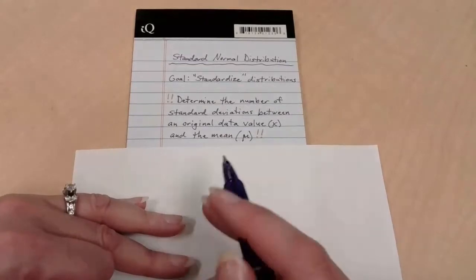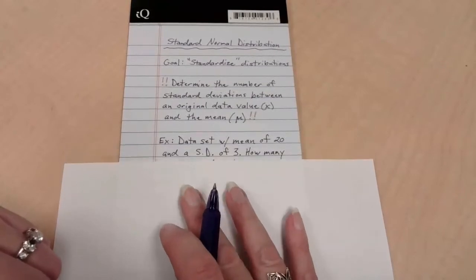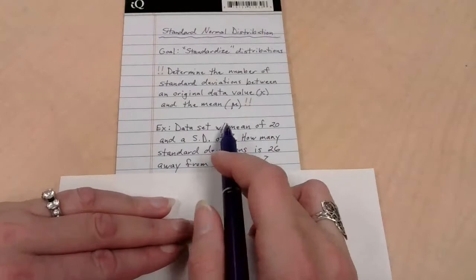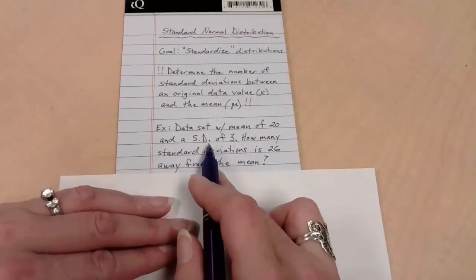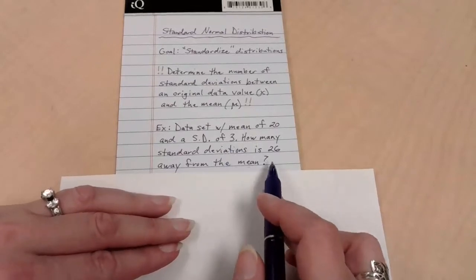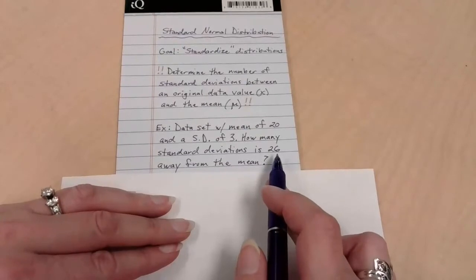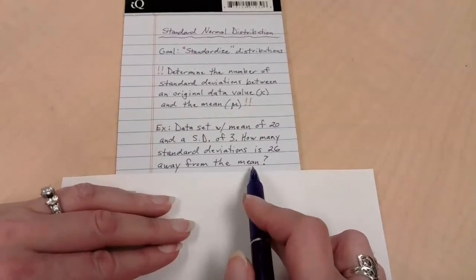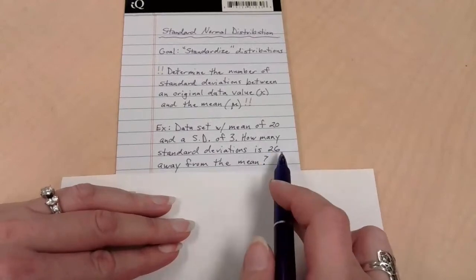Well, before I just throw a formula at you, I think we can probably figure this out. So let us say, for the fun of it, that there's this data set out there that exists. I don't know exactly what's in the data set, but I do know that it's got a mean of 20, and that it has a standard deviation of 3. And I have this number 26. It's an original data value. It's one of my raw scores. And I'm looking for the comparison between 26 and the mean. Specifically, how many standard deviations away is 26 from 20?